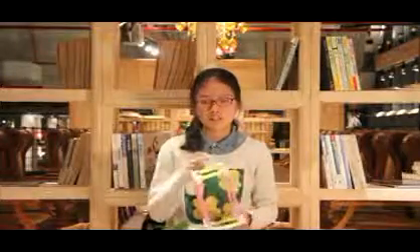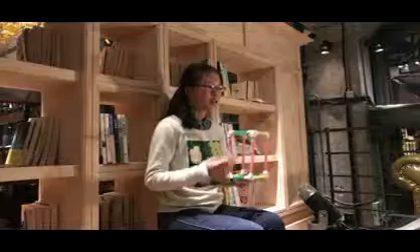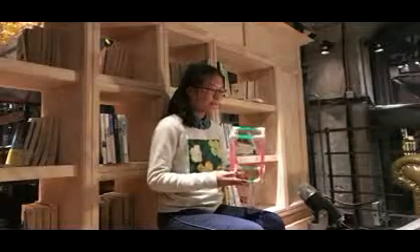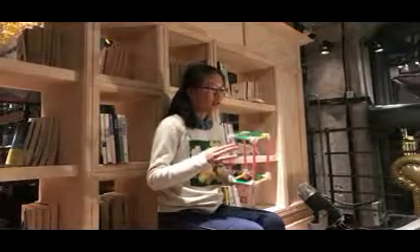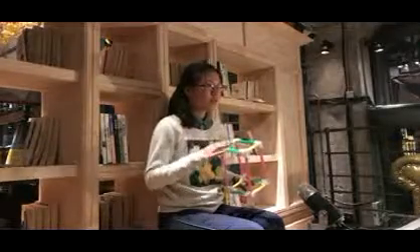This is a rectangular prism. There are 8 vertices and 12 edges. The pink one and the green one and the yellow one are edges. And it has 6 faces.